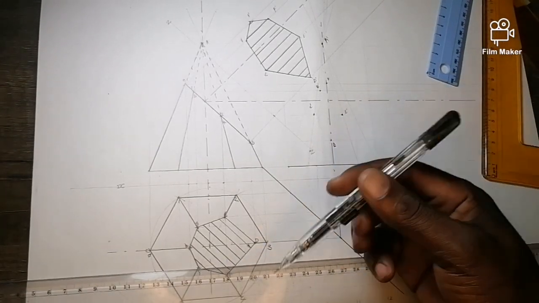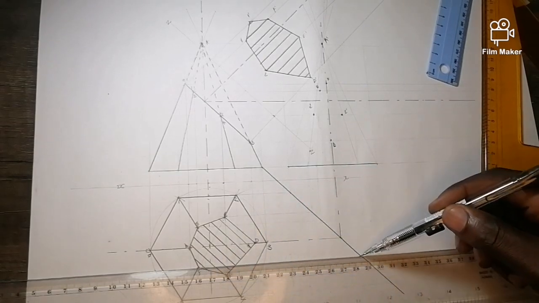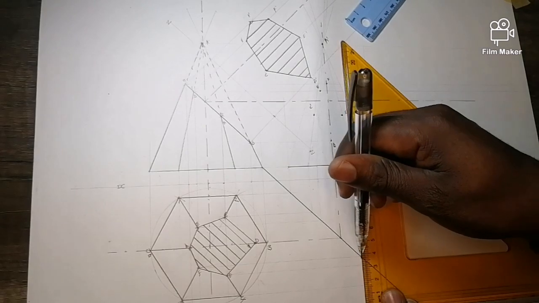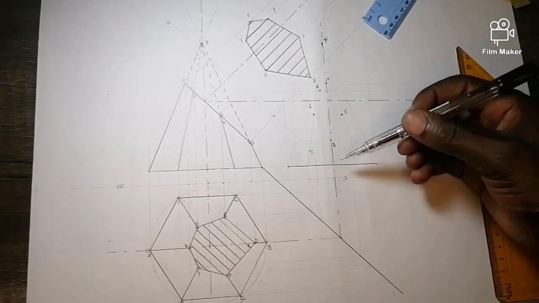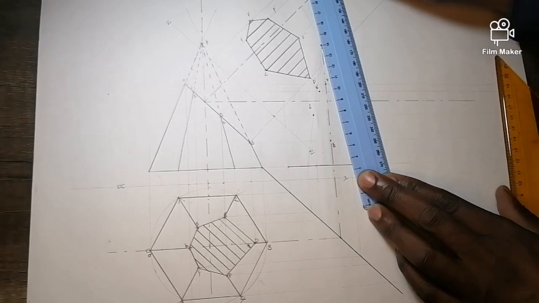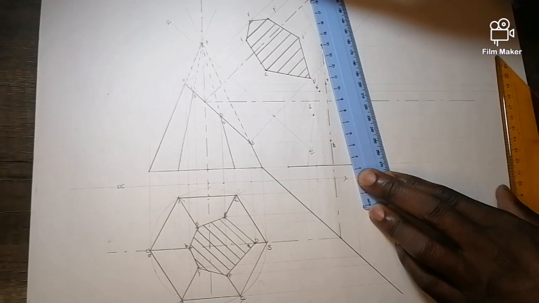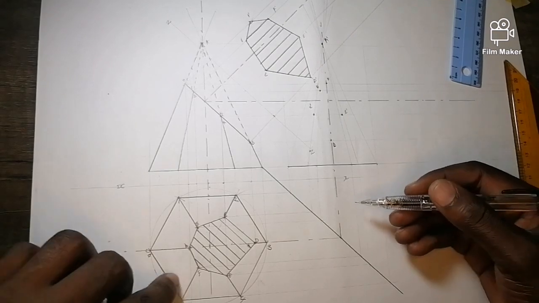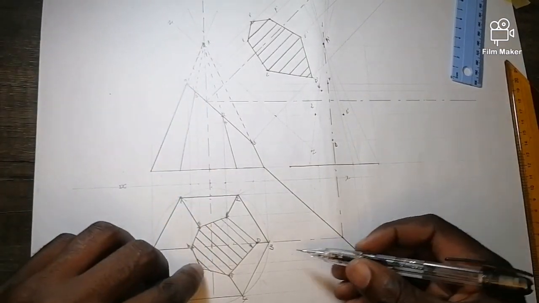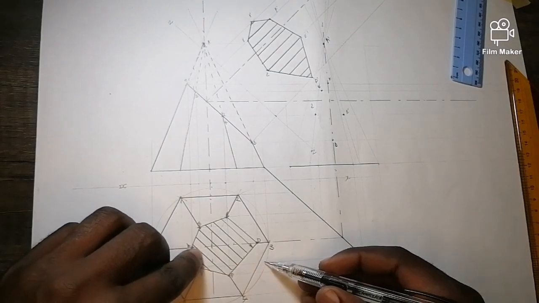Point F, this one. From there goes up to apex point. So point F is in the same line with point B, so let's trace it. Point F, there it goes.